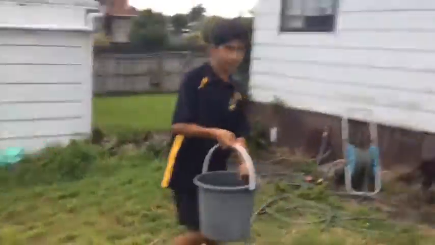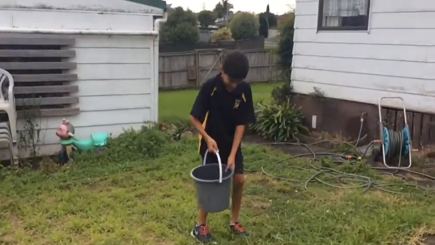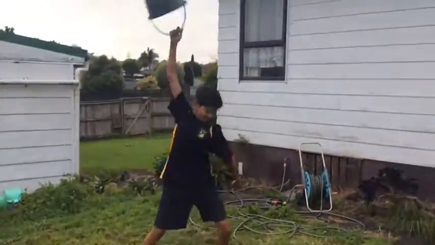So we wanted to test centripetal force, but we realized doing this experiment with a bucket does not increase centripetal force, it only increases arm power.